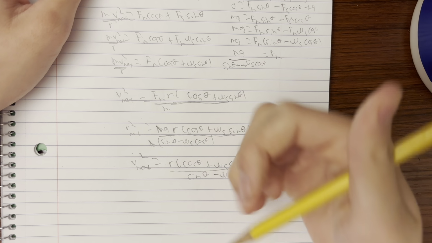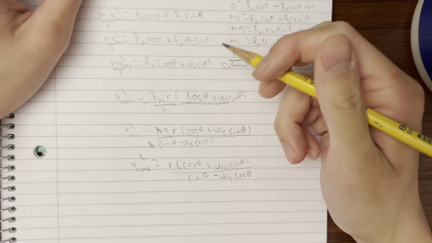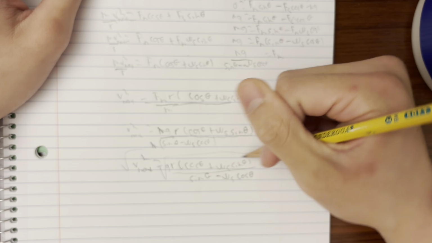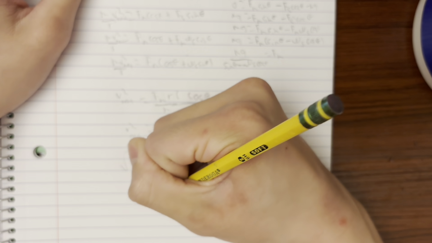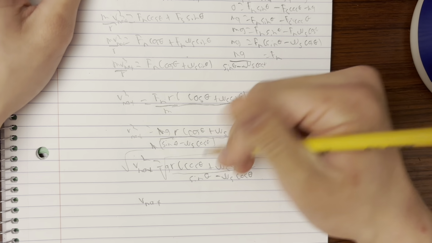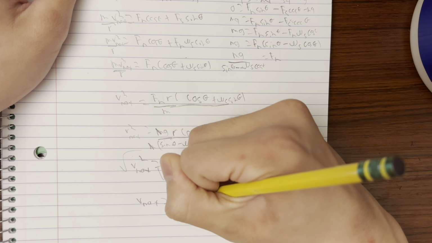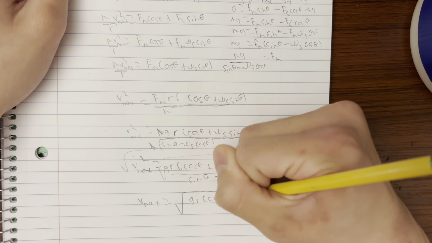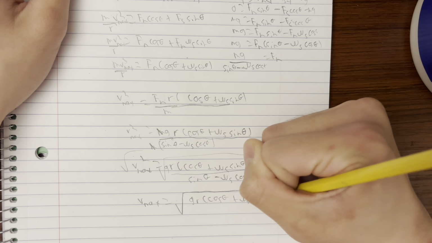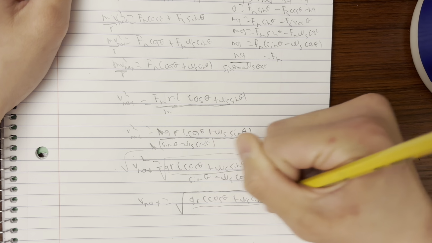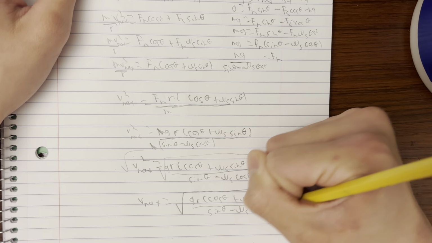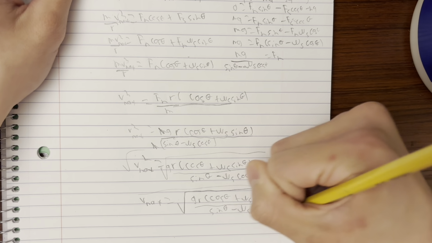And then I can just square root from here. Oh yeah, g right here. Now I can square root this. And so my Vmax is equal to the square root of gr times cos theta plus mu s sine theta all over sine theta minus mu s cos theta. And this is my Vmax.